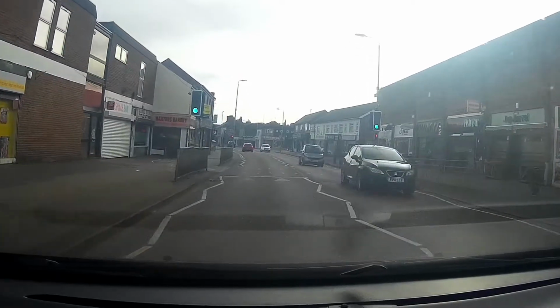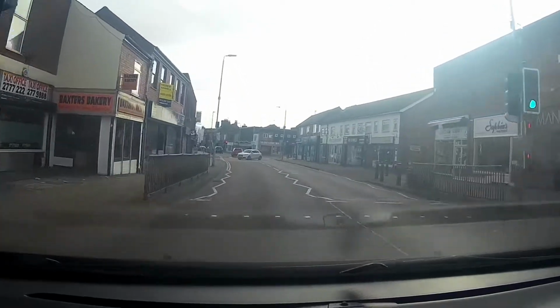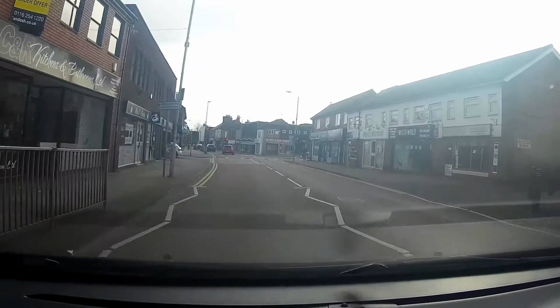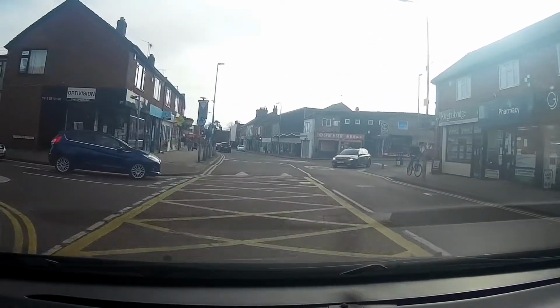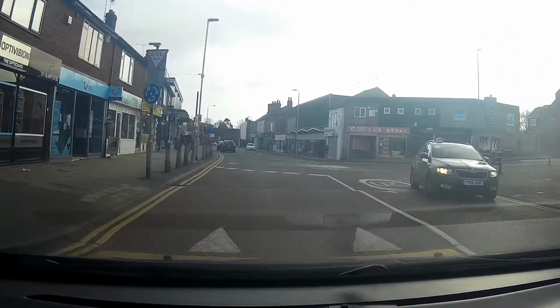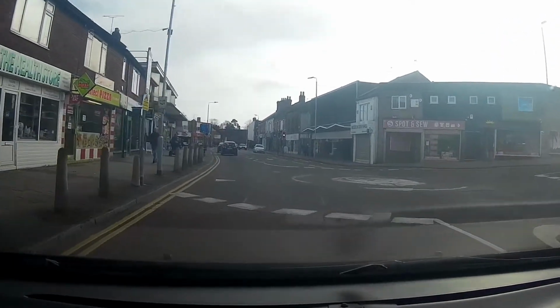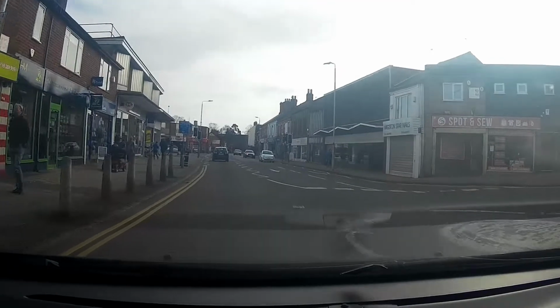The upcoming junction on the left hand side has a yellow box. Make sure you keep this box clear, observe the traffic ahead. If anybody is queuing at the roundabout, you may need to stop. At the mini roundabout, remember oncoming traffic gives way to us. We observe to our right hand side as we approach.